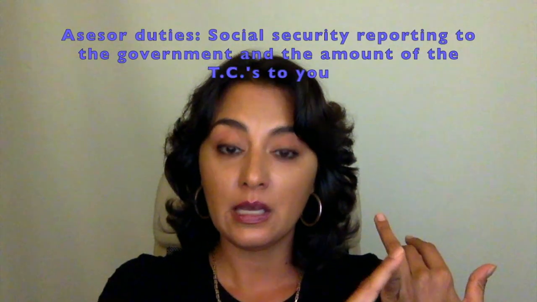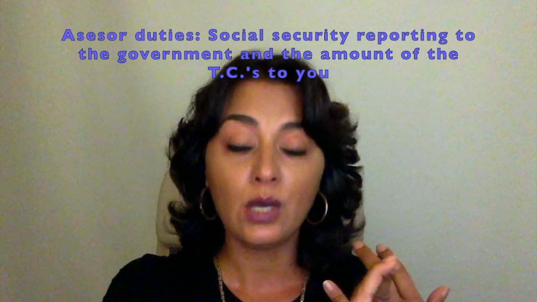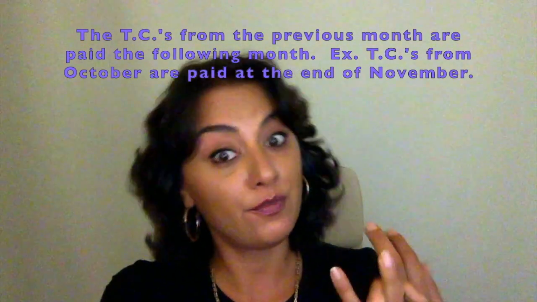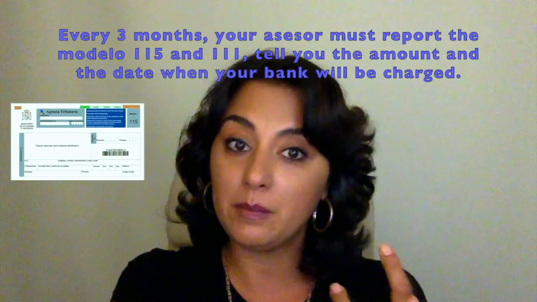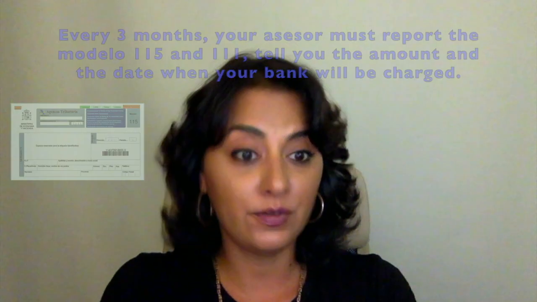Social Security, every month for all your employees. The TCs, which need to be reported to you once you tell them how much is going to be paid to the employees. That you must pay at the end of the following month. Then after 3 months, you've got to pay the Model 111 and the 115. At the end of a year, you've got to report the 180, the 190, the 347, and a possible other model if you got more than 12,000 benefit in your academic year, which if you did, congratulations, it's really difficult to do in Spain. I think that about does it for the paperwork.